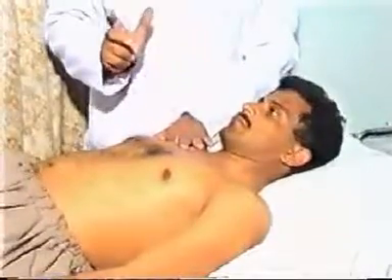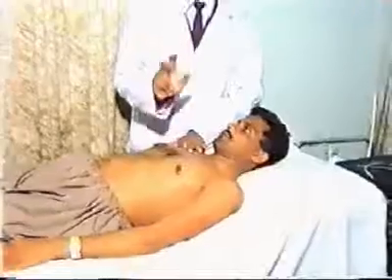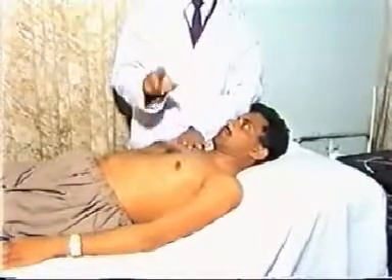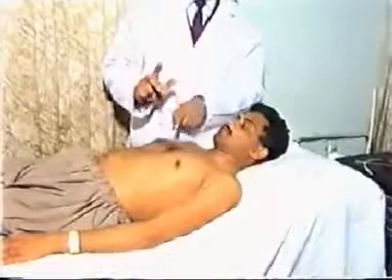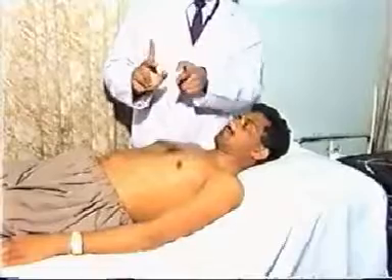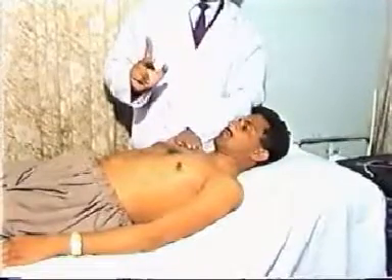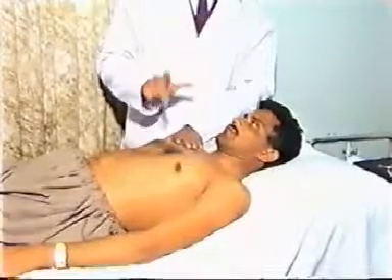A few important points in percussion are that the movement at the wrist level should be very free. The other thing is that the index finger and the ring finger should be clearly off the range, so that they do not strike the chest while you are striking the middle finger.